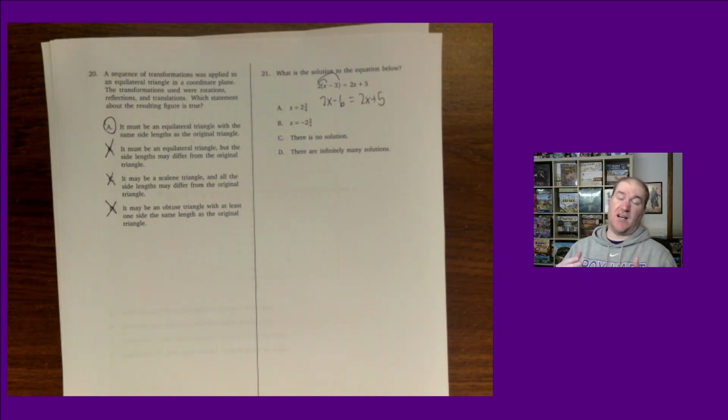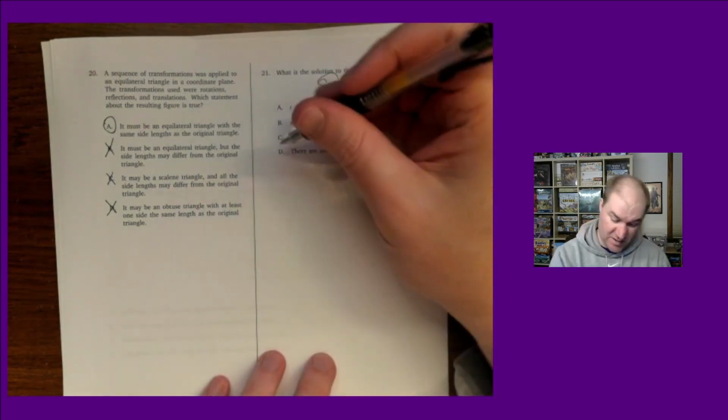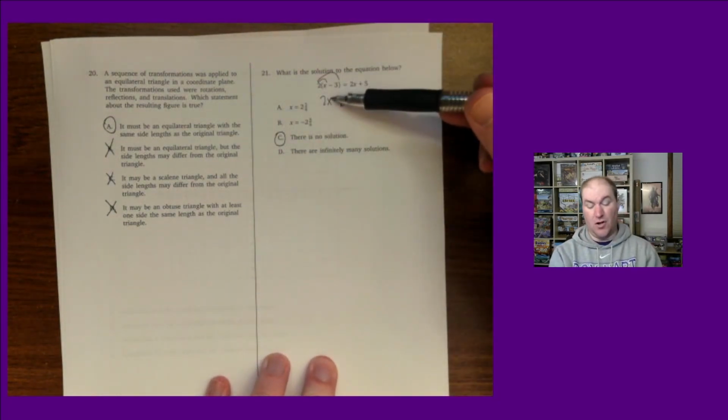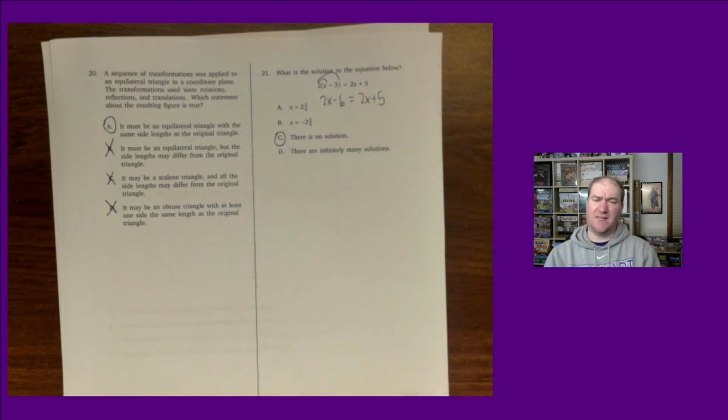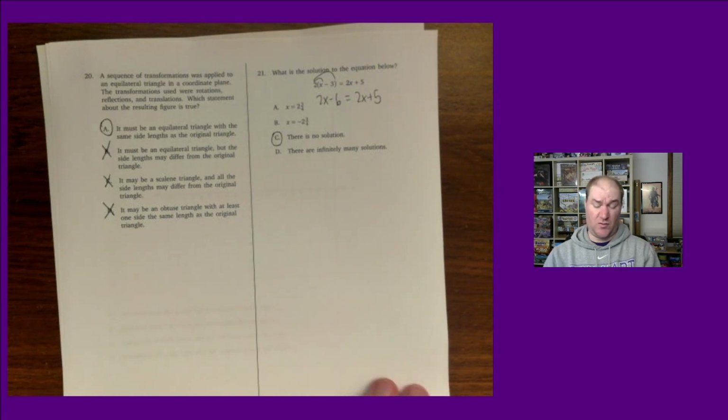So look at this, they're not identical, right? So that means there's going to be no solution. There is no number that I can put in place of that x, that when I also put it there, I'm going to make an equal statement. That's never going to happen. So number 21 is choice C.